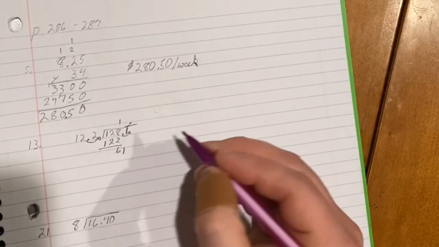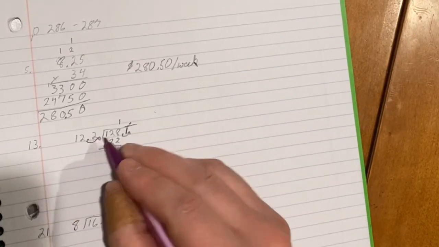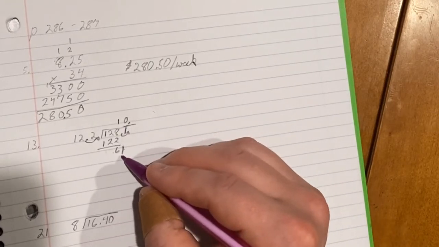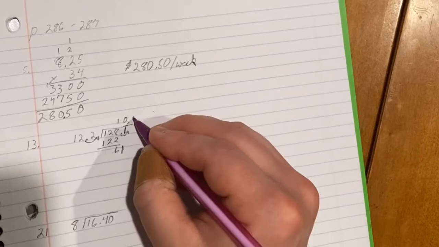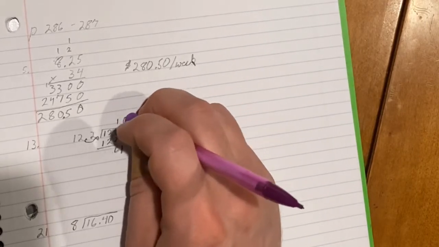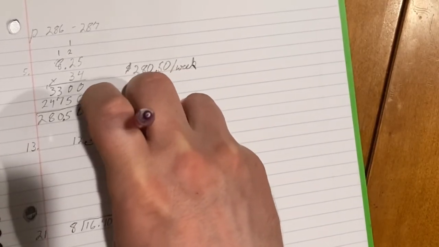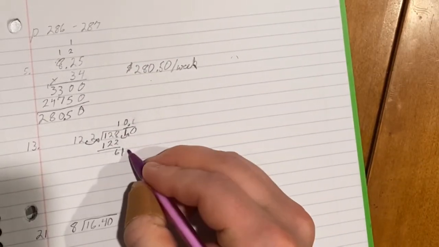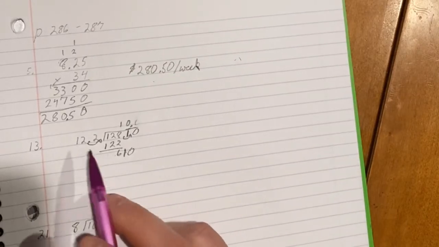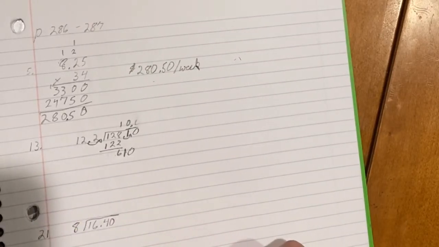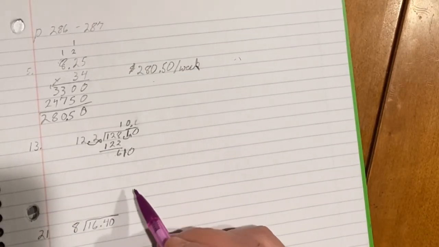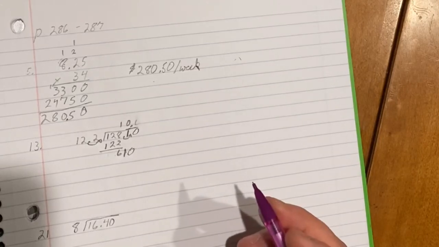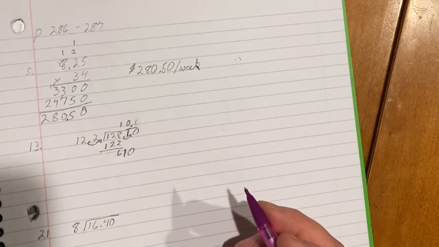Then we bring down the 1, and 122 cannot go into 61, so we need to put a 0 here and bring it down. Now, how many times does 122 go into 610? Is it 5 times?